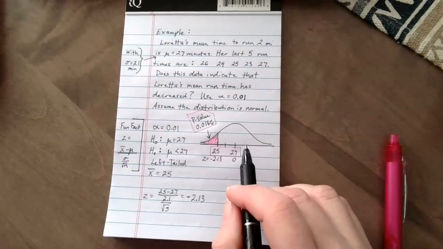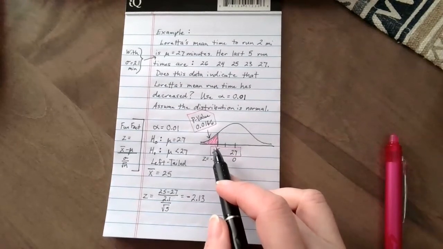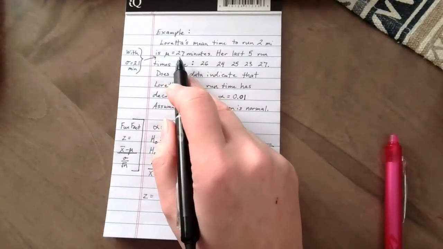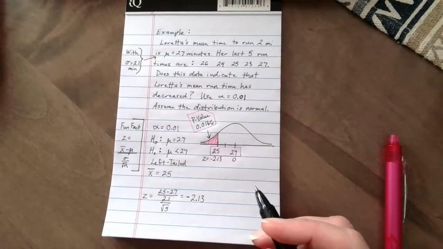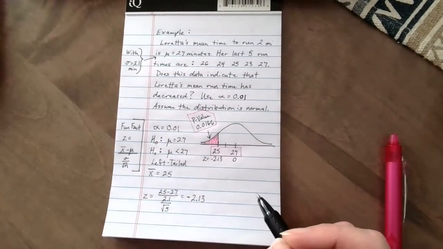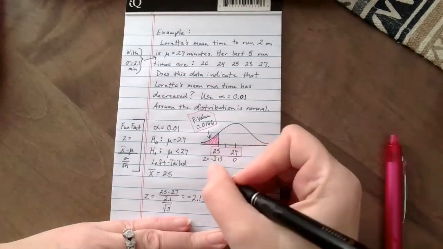How do we decide? How do we decide if this is something significant enough for us to change our minds? How do we decide if this is something worth abandoning the 27 minutes in favor of something that is decreased, something that is smaller? Okay, are you listening to me?